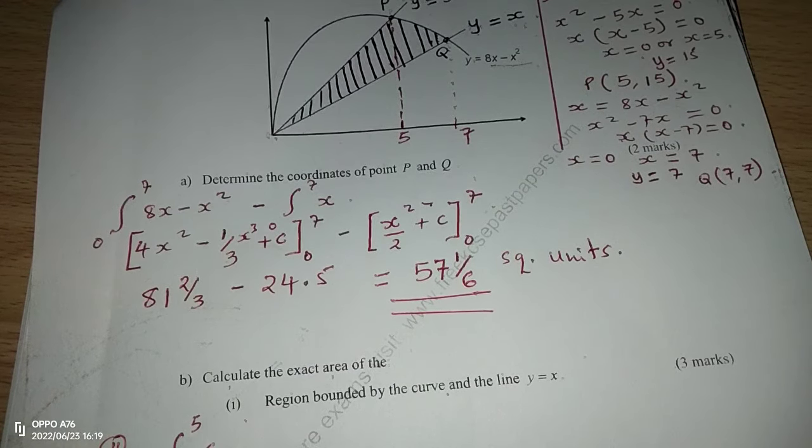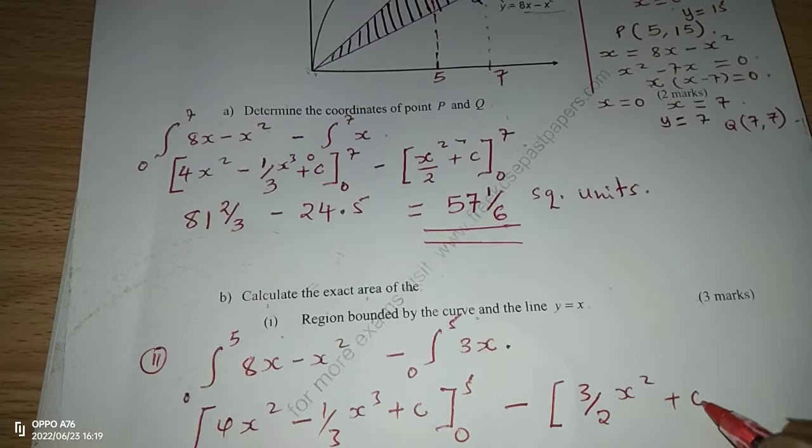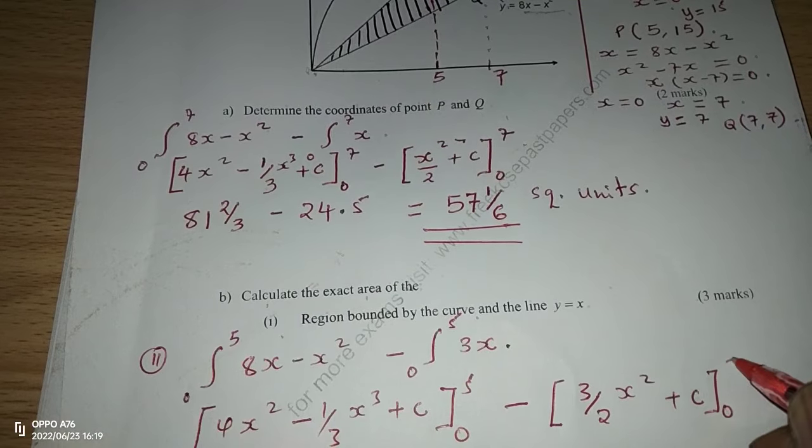So we're going to have 4x squared minus a third x cubed plus a constant from 0 to 5. Then we subtract. This one becomes 3 over 2 x squared plus a constant from 0 to 5.